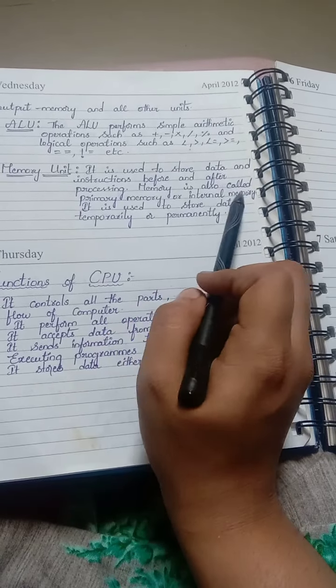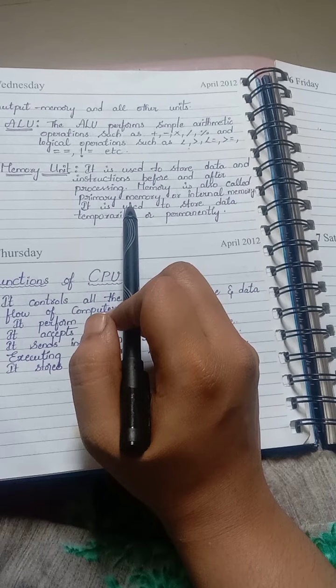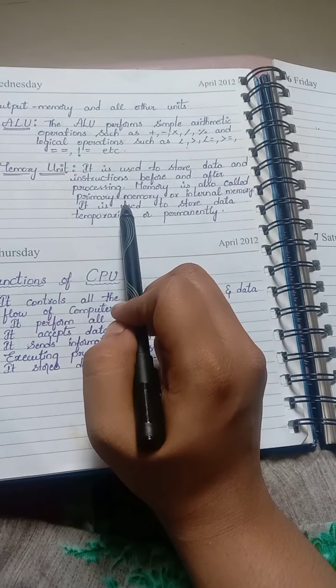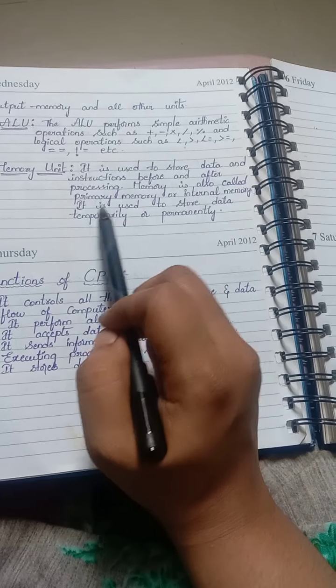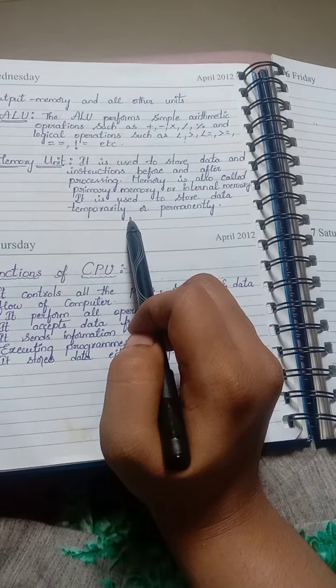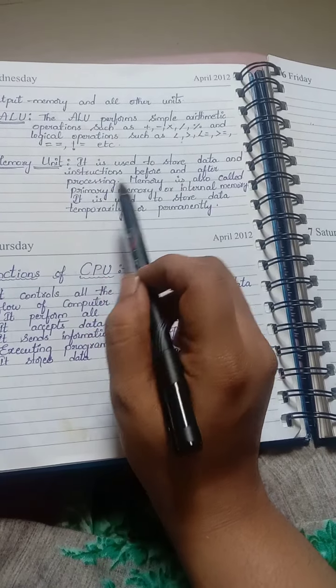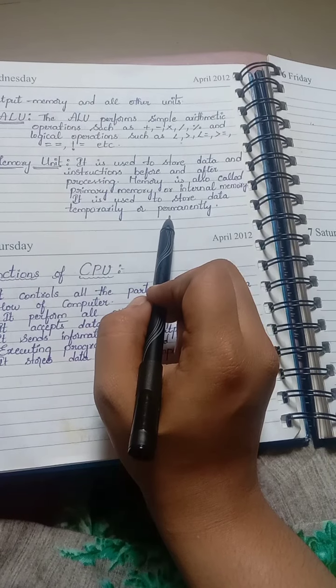Okay, memory is divided into two parts, which are primary memory and secondary memory. Primary memory is the main working memory, and secondary memory is for storage. It is used to store data temporarily or permanently. If we fix some amount of time, after this time the data is going to be deleted, or it can be stored permanently also.